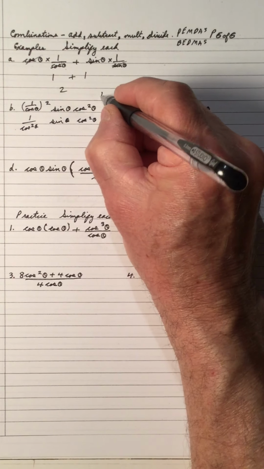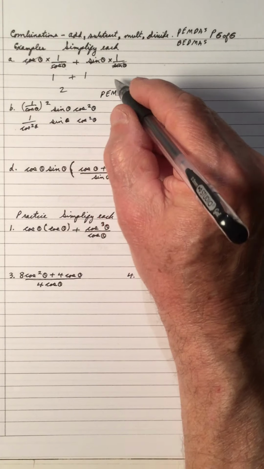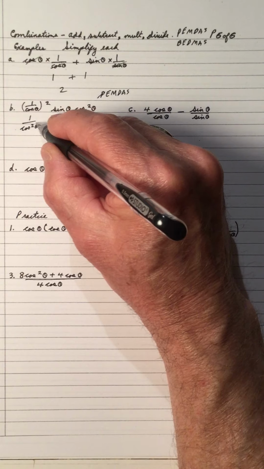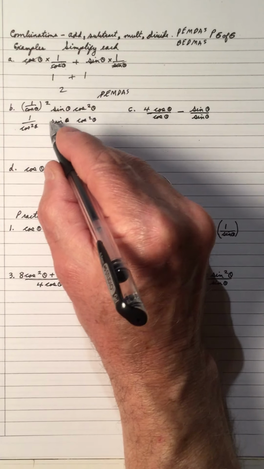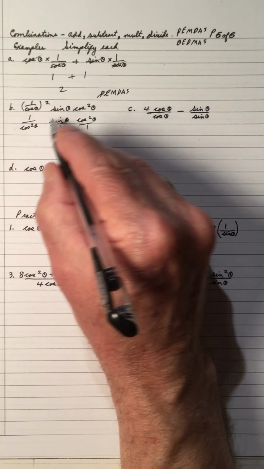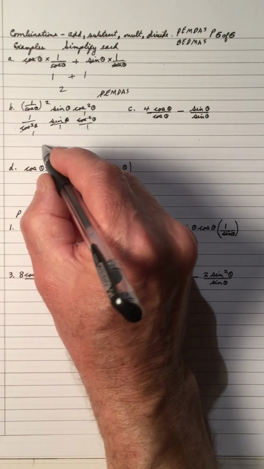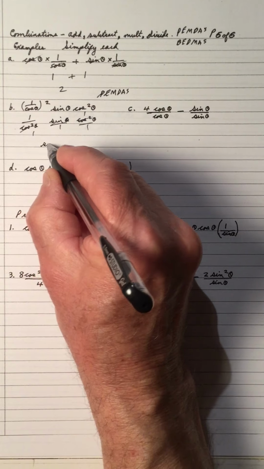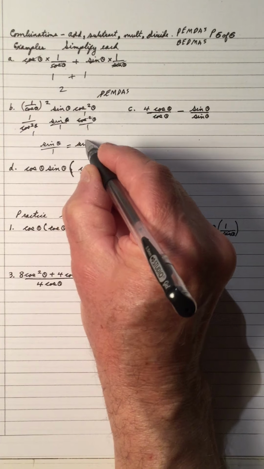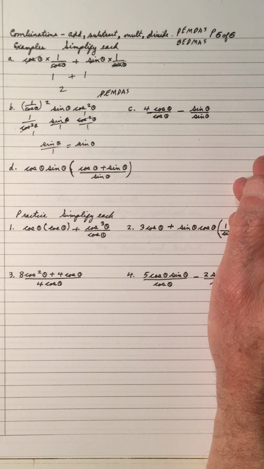Remember, we're doing PEMDAS. Always order of operations. We can't do the inside of the brackets, but we've got to do our exponent. So that's why we did the square first. That's done. Now this is all multiplication. So because we're multiplying, that's over 1. That's over 1. We cancel top to bottom where we can. Cos squared is there. Cancels. Cos squared is there. We cancel them out. And we get sine on the top over 1. And that's just sine. So I didn't have to put over 1 because it's understood to be just sine. And combinations, we are adding.